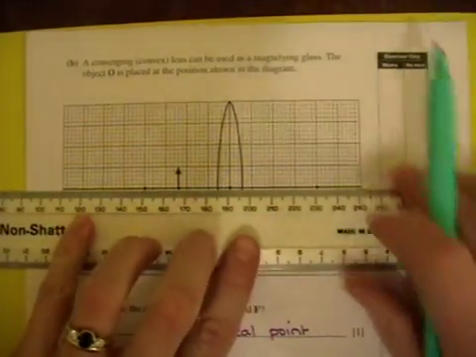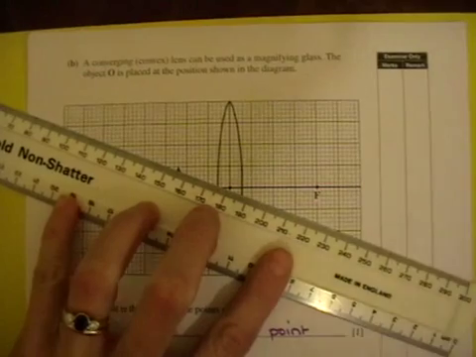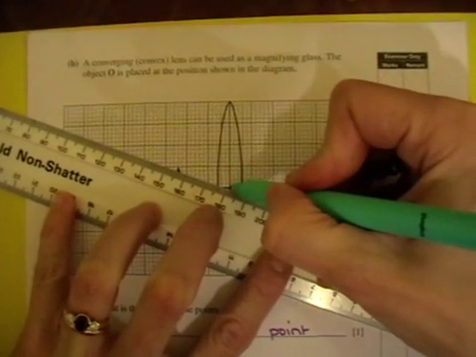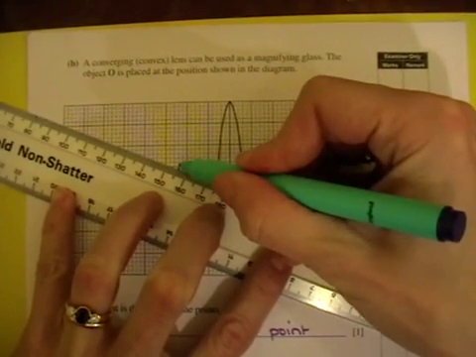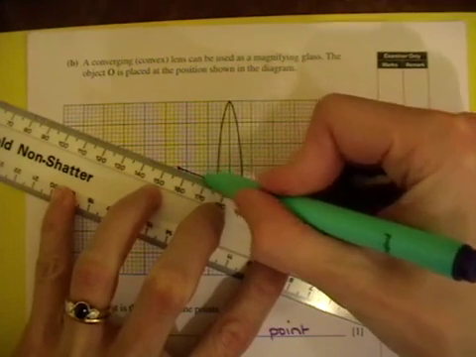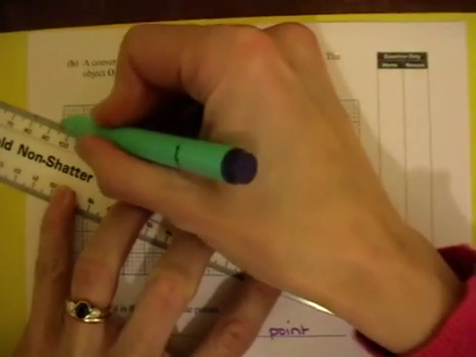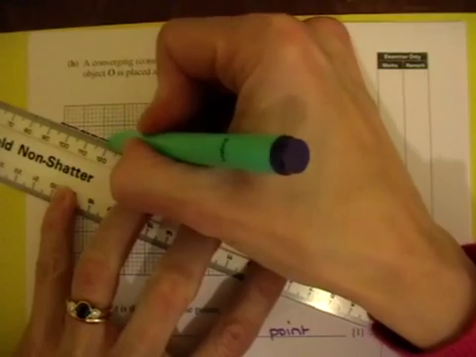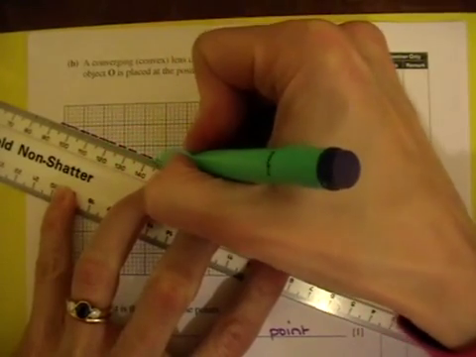So we'll start off drawing our normal rays, and the first one we'll draw is down through the centre of the lens and through the top of the image. Sorry, the object, I mean. It does, of course, when you extend those rays of light, it does go through the top of the image.